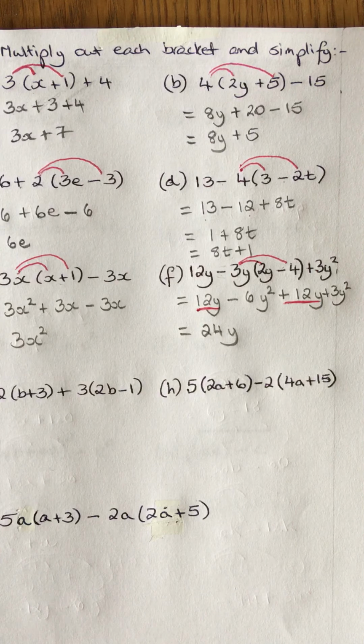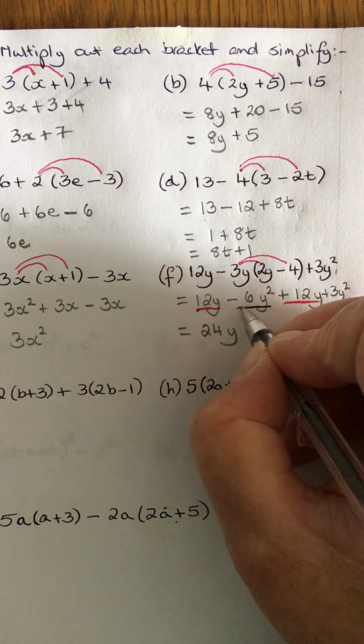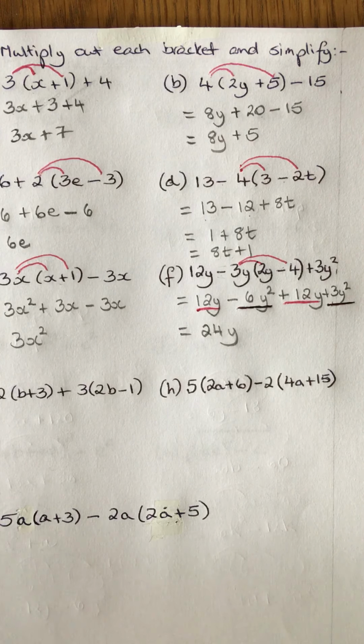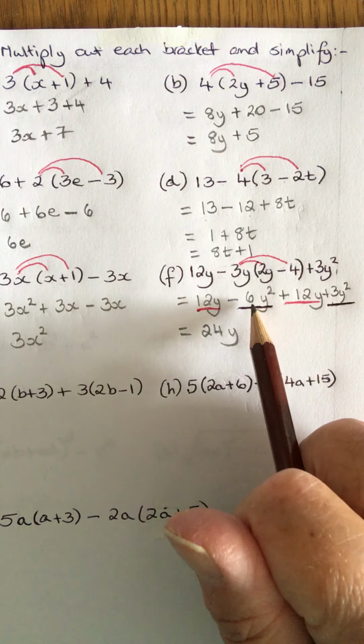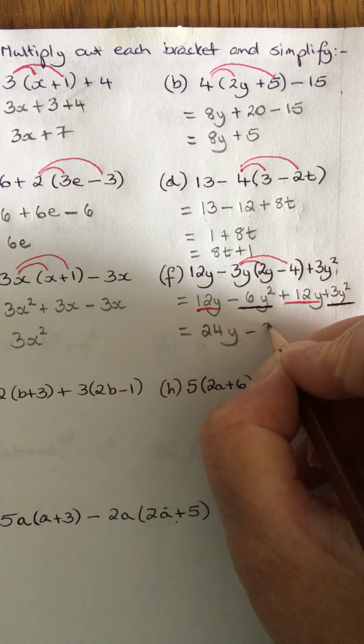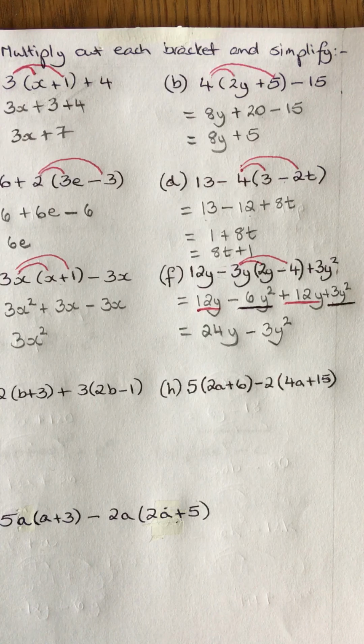We then have terms in y squared. So we've got a negative 6y squared and we've got a plus 3y squared. So negative 6 plus 3 gives negative 3 and it's y squared. Okay.